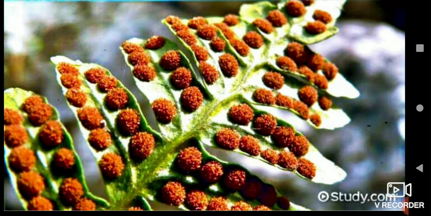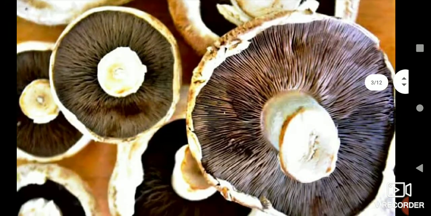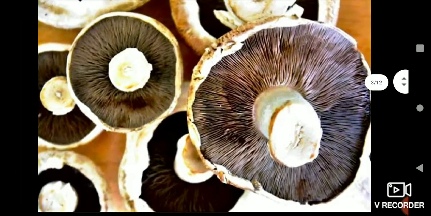Okay, so the first reproduction is from spores. Spores are very tiny seed-like structures, as you can see here in the picture. They are present on the surface of the leaf in ferns or mushrooms. Molds also reproduce from spores.